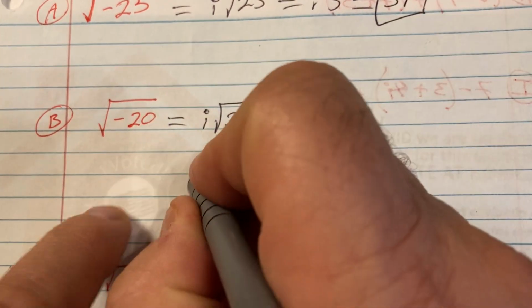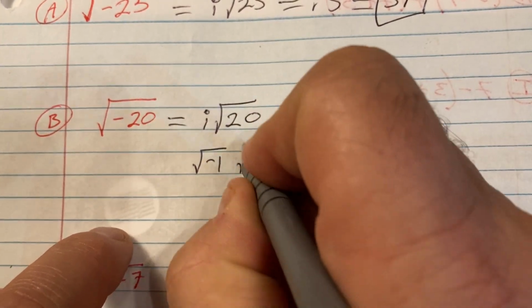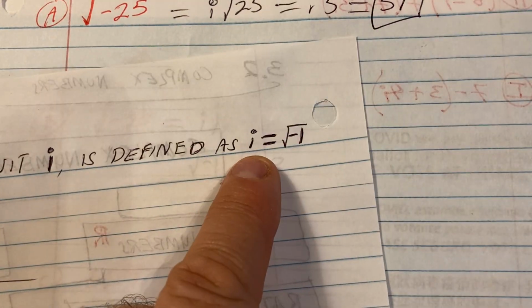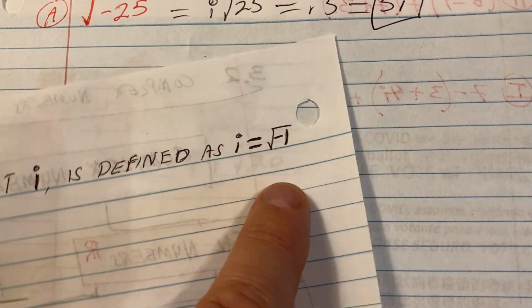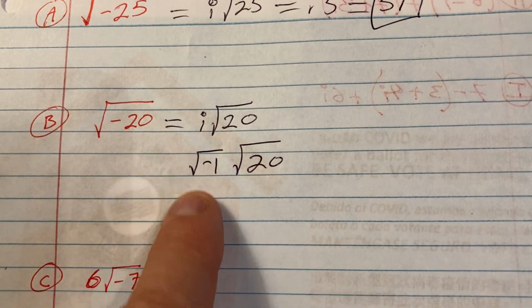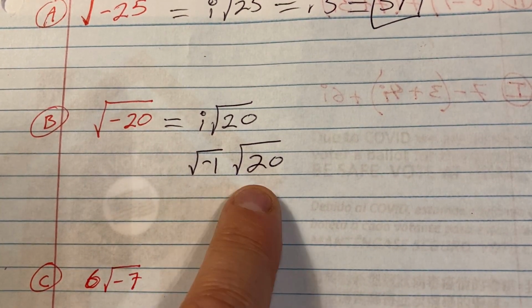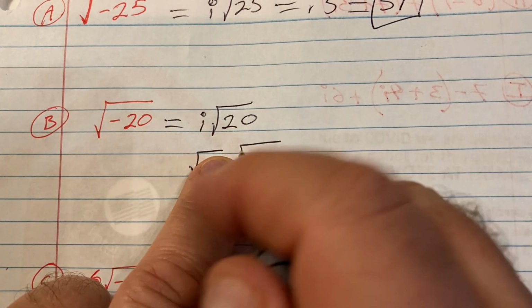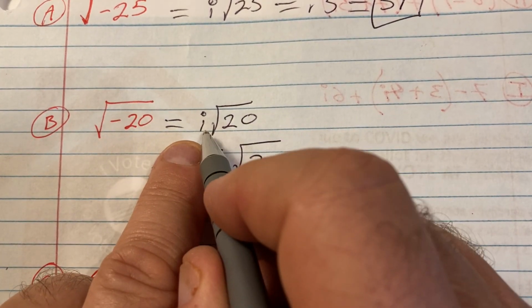It's the equivalent of doing something like this: the square root of -1 times 20. Remember, i is equal to the square root of -1. i is the same thing as the square root of -1. So it's the same as this, and that is equivalent to this. So we take out the i, do that first.